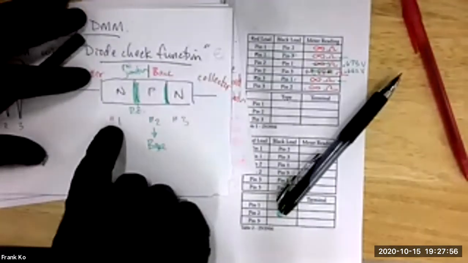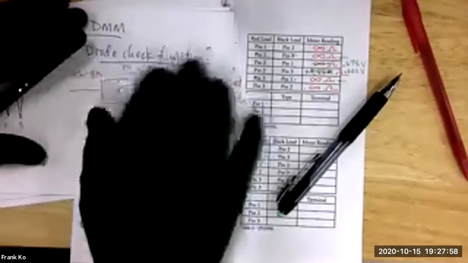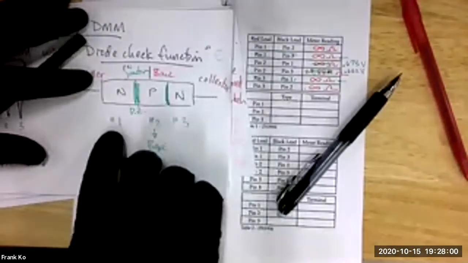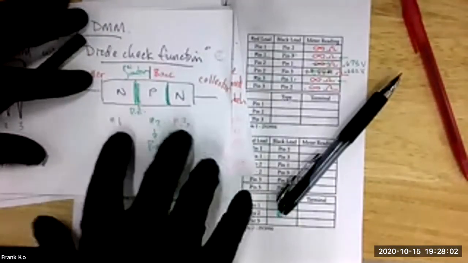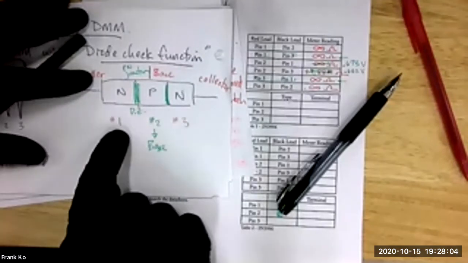Now what you need to determine, look at this picture, is whether pin 1 is emitter or pin 1 is collector. We don't know that yet. Okay, we don't know if this part up here jives with what's going on down here. We need to determine whether this is emitter or whether this is collector.